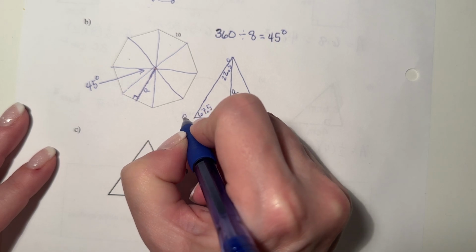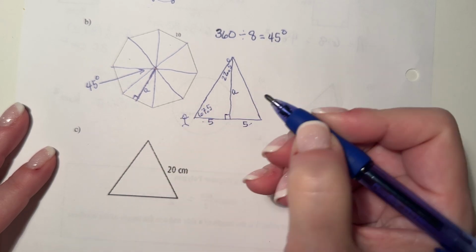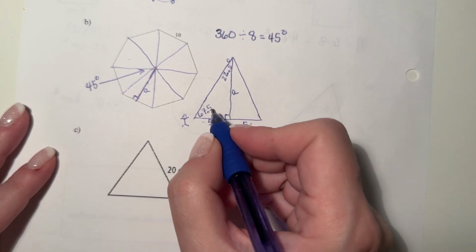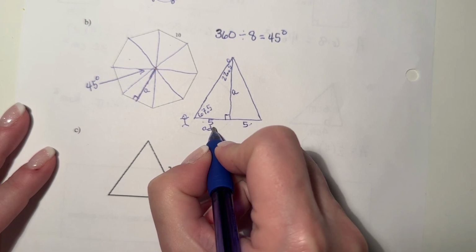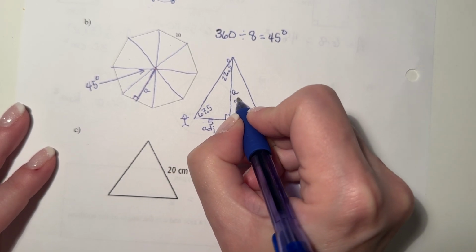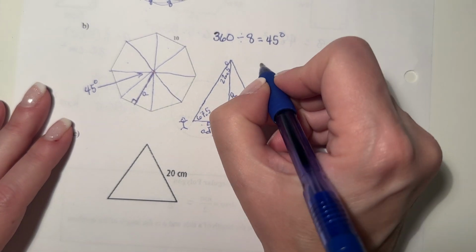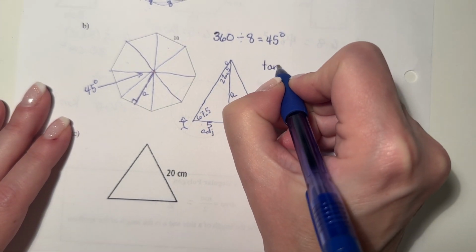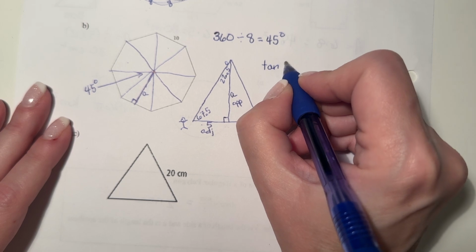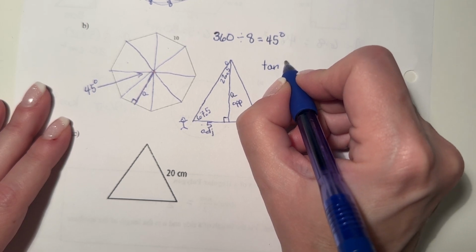Again, we imagine ourselves right here in the problem. This is the side that is adjacent to us, and this is the side that is opposite us. So that's a tangent problem. We're going to do tangent of the angle where we're standing. Make sure the mode of your calculator is on degrees.